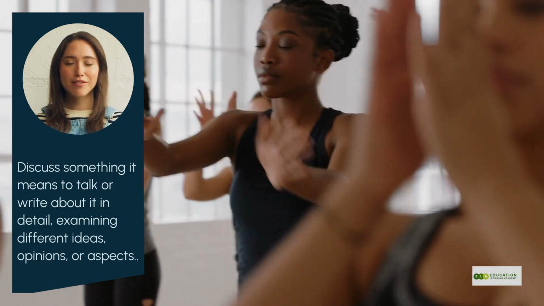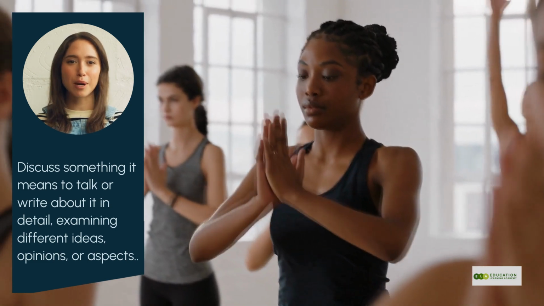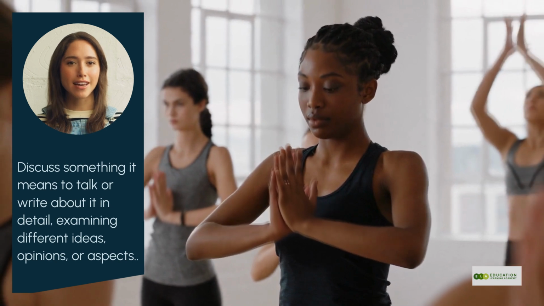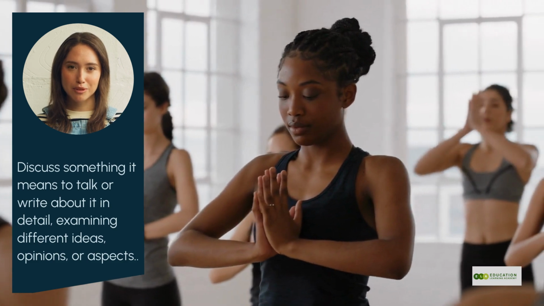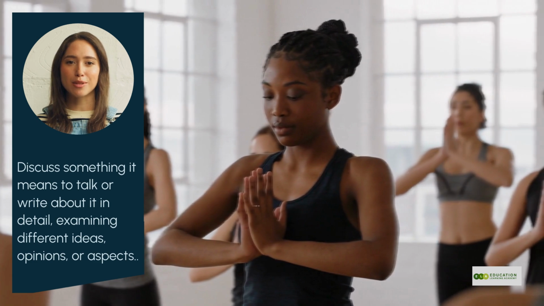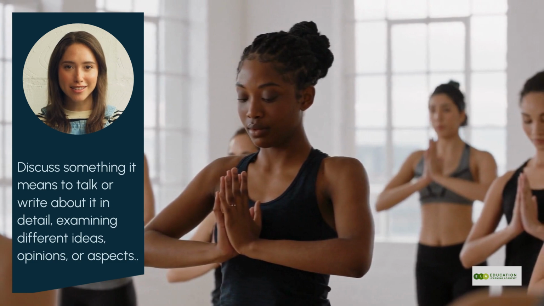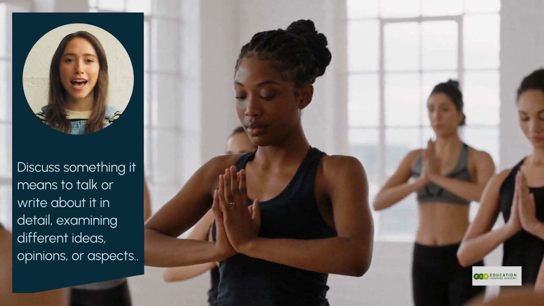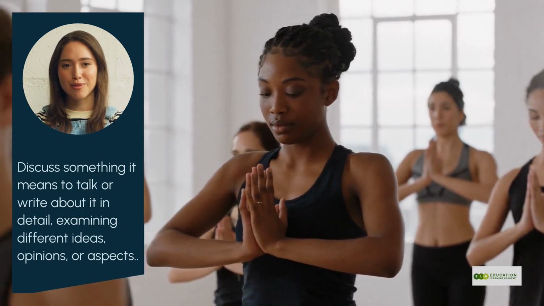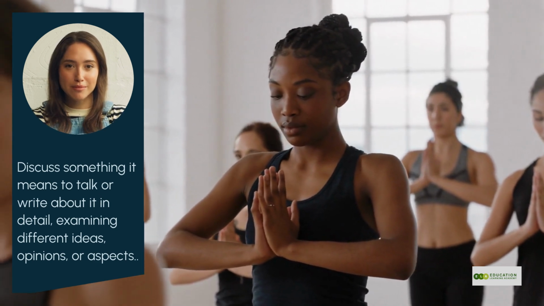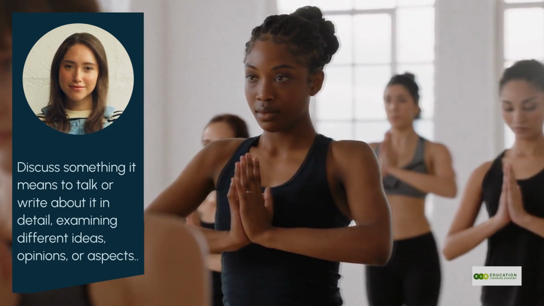For example, if you discuss a gym, you might say, a gym can help people improve their physical fitness by providing equipment for strength training, cardio, and flexibility exercises. Regular use of a gym can help improve health, increase muscle strength, and support weight management. Gyms can also benefit mental well-being, as exercise can reduce stress and improve mood. However, some people may find gym memberships expensive or may prefer exercising outdoors instead. Overall, gyms can be very useful for helping people stay active and maintain good health.